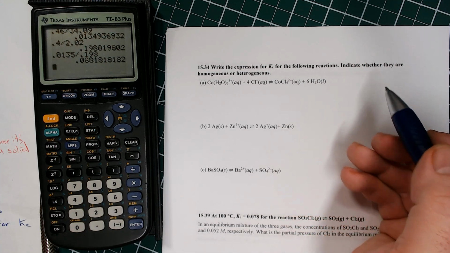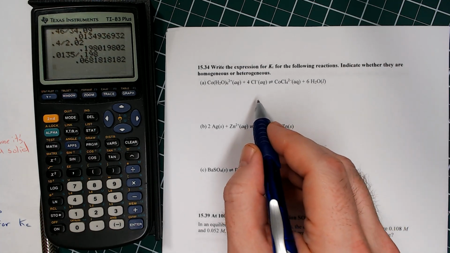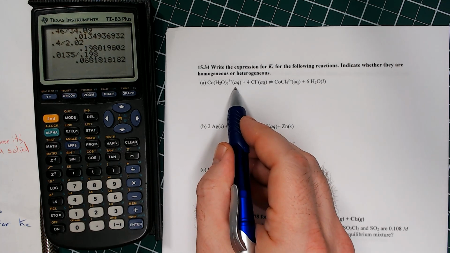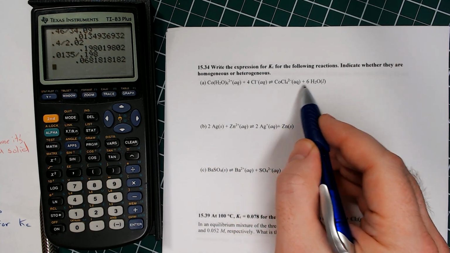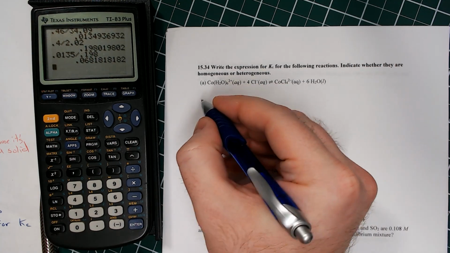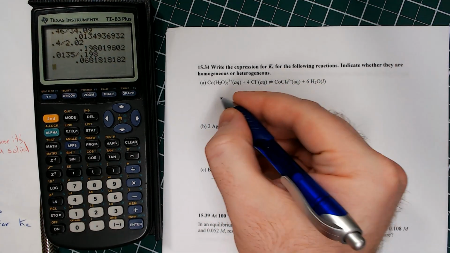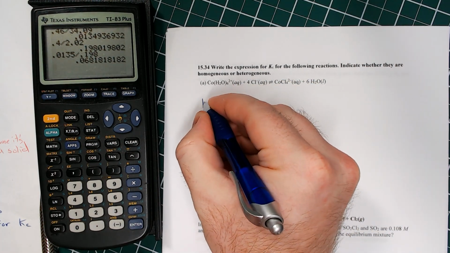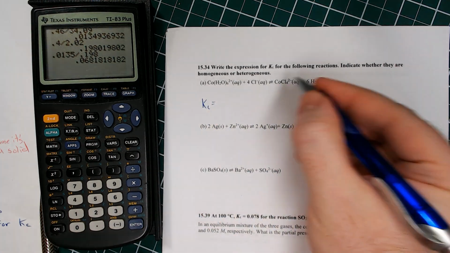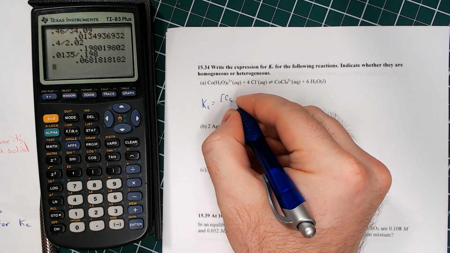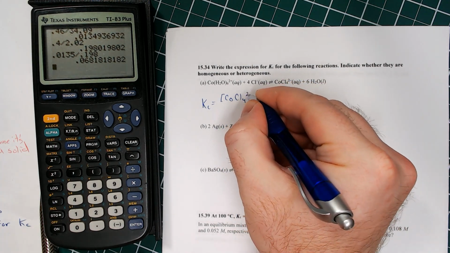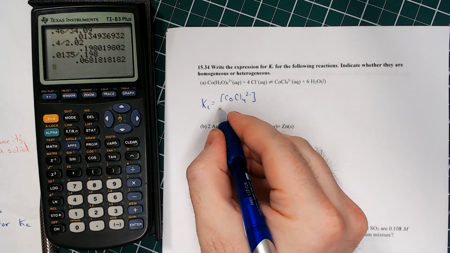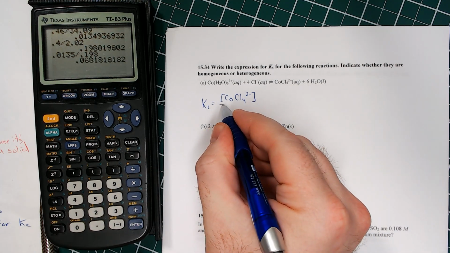So you'll notice on this first one, we can go ahead and say this one is homogeneous. We've got aqueous, aqueous, aqueous, and liquid water. And aqueous means it's dissolved in water. We want to write the expression Kc. So Kc is equal to the concentration of CoCl4 2-, and that's to the first power.